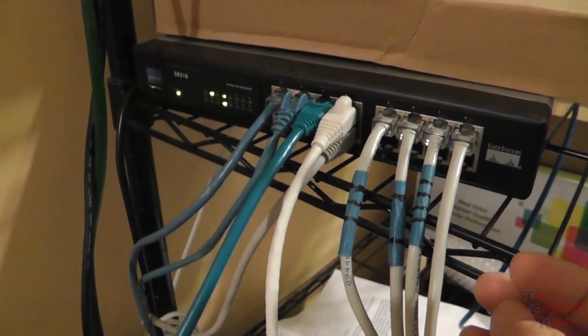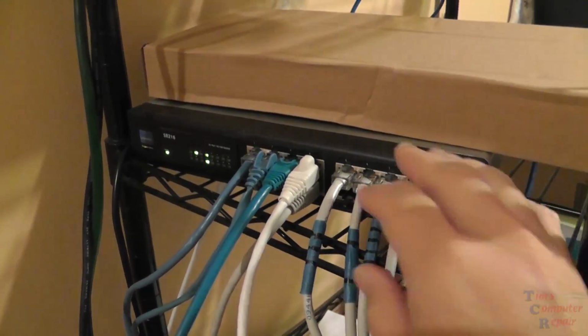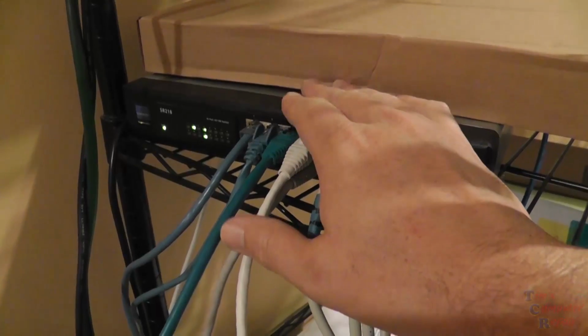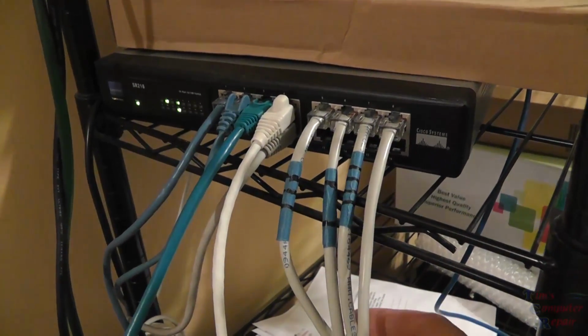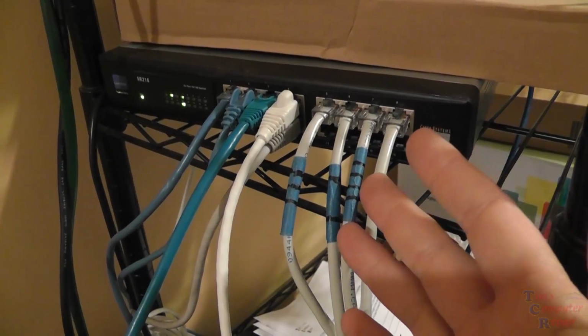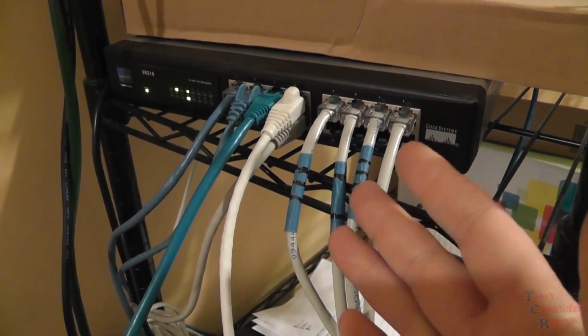Okay, so let's just say, for instance, I'm having an issue with the router that's supplying the network connectivity to this switch. And that router is located in another part of the building, which is the case here.